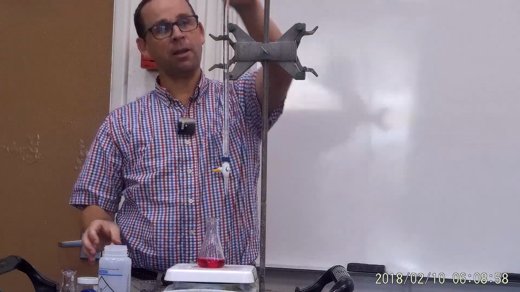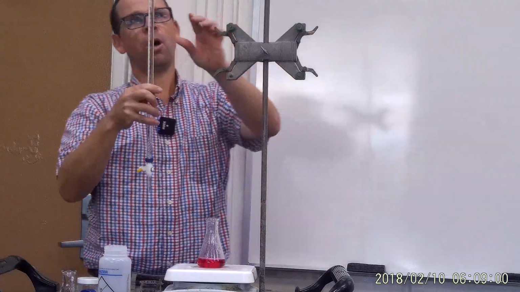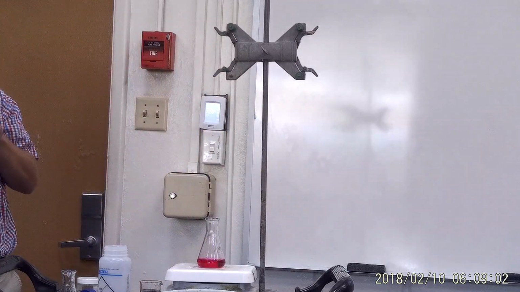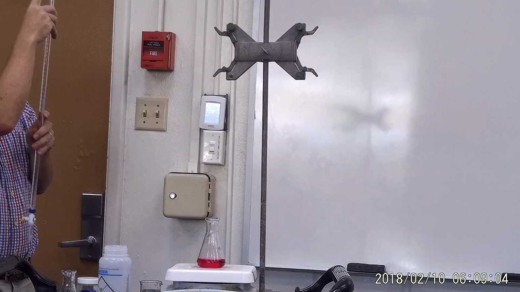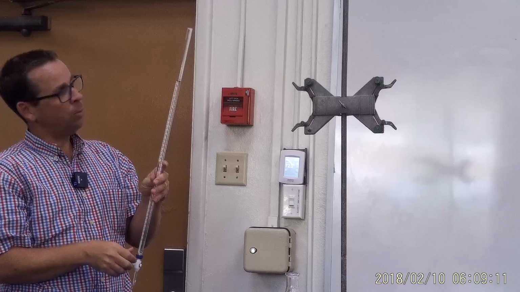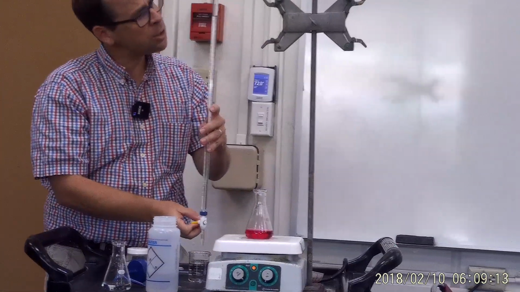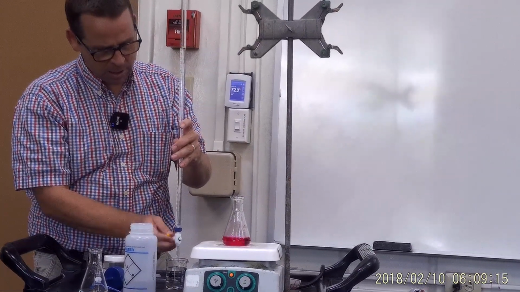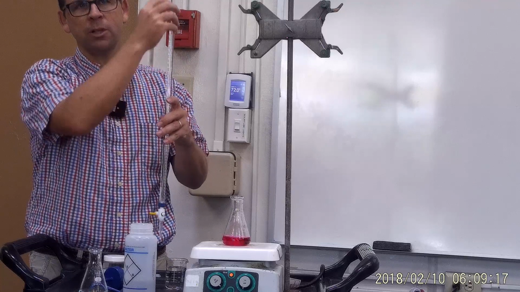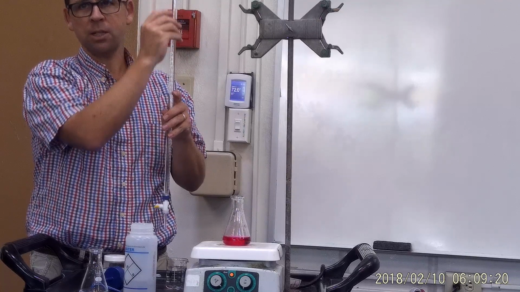In my burette here, and you guys are all really good at measuring values on burettes now, right? This starts at 0 and counts up as you move down, up to 50. So the reason it does that is because you could get an initial measurement and then deliver some and then stop and find out how much you've delivered by taking the final minus the initial.